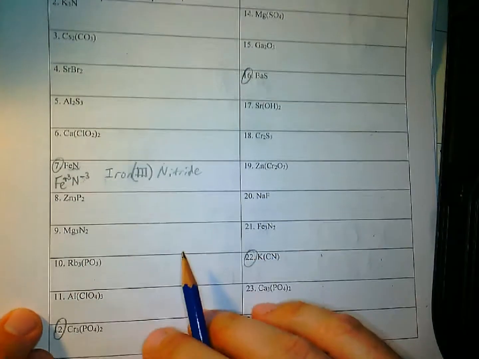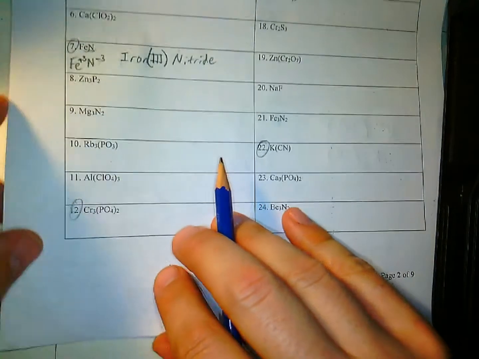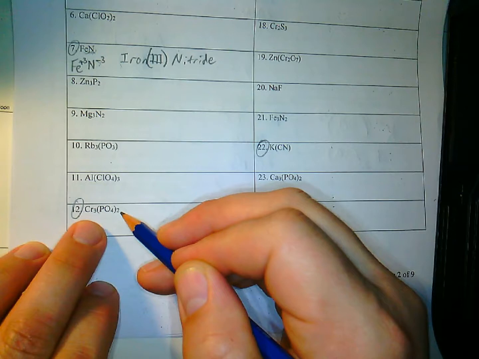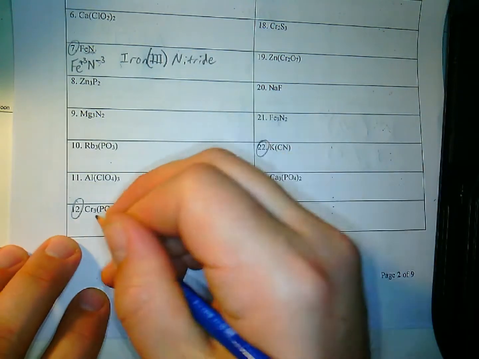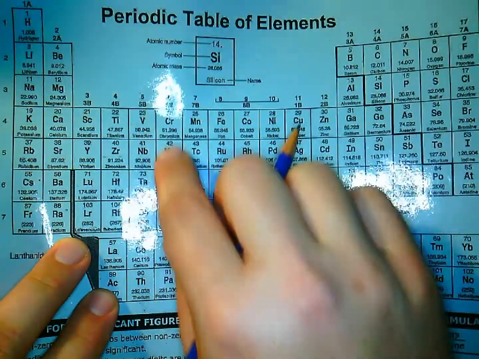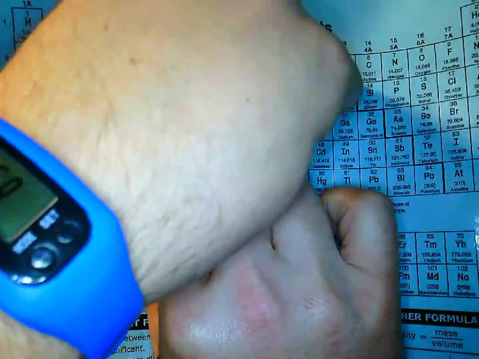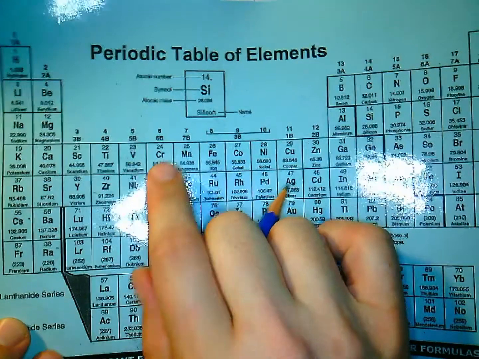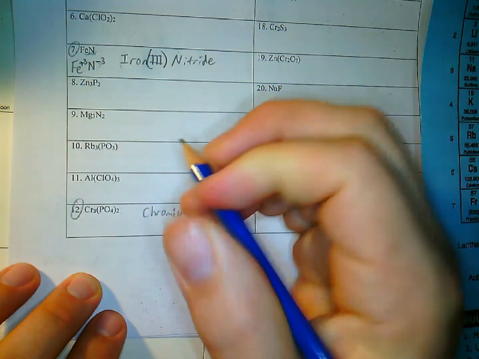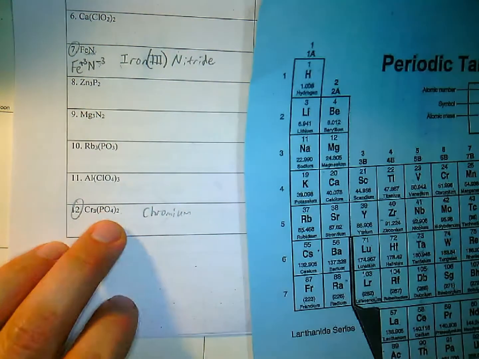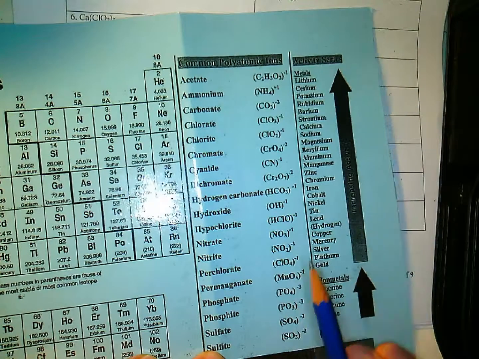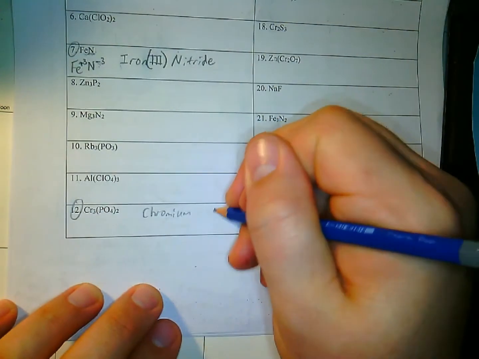Okay, let's jump down here to number 12. Let's see if it works down here. Number 12. Cr3(PO4)2, with a 2 outside. So, first things first, Cr. Where's Cr? There it is. Is it in group 1, 2, or 13? Nope. Because it's not, we know we're going to need a Roman numeral, so Cr is chromium. Okay, PO4, well, it's one of those in parentheses. If it's in parentheses, when you come over here, PO4, it's a phosphate. Phosphate.